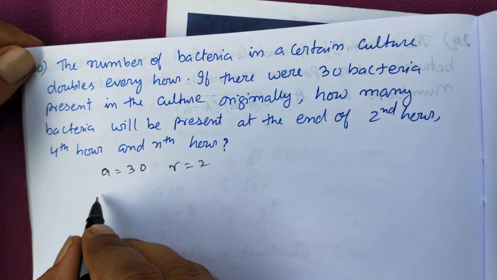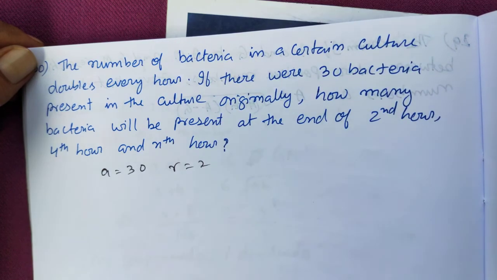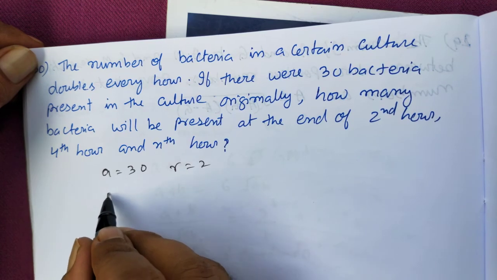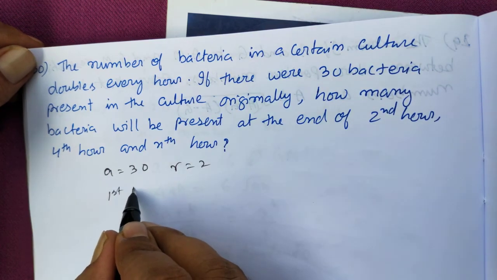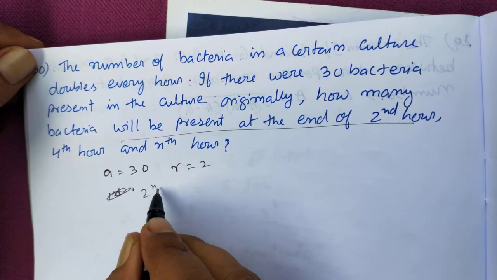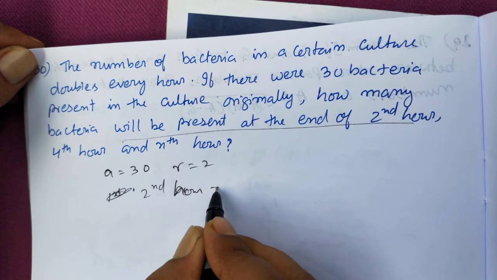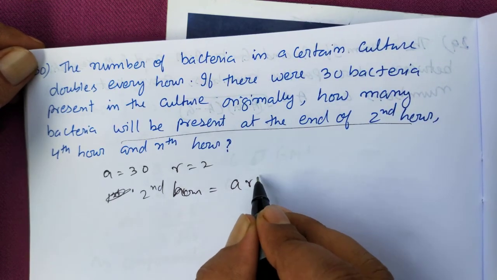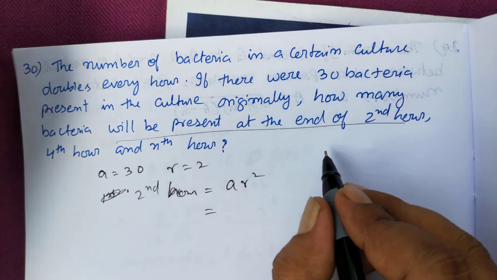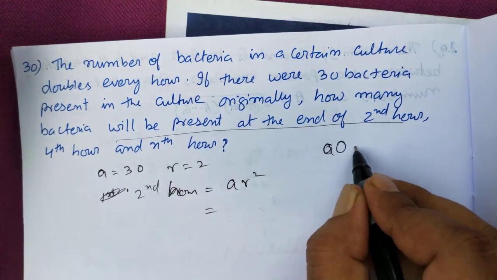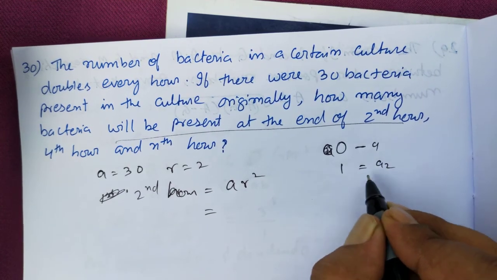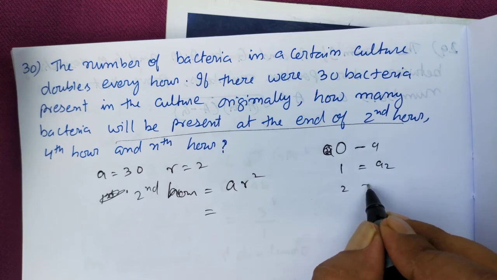So 4th hour means beginning is 30, that means it's 0 hour. What will be the bacteria at the end of second hour? So second hour will be AR square, because 0 hour means A, 1 hour means AR, second hour means AR square, like that it goes.